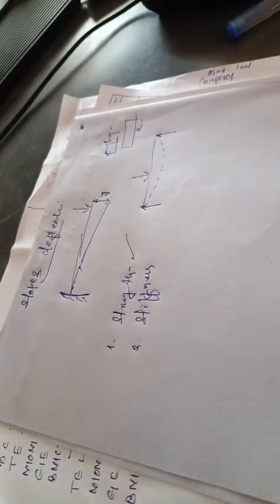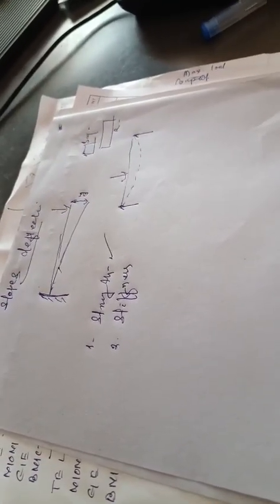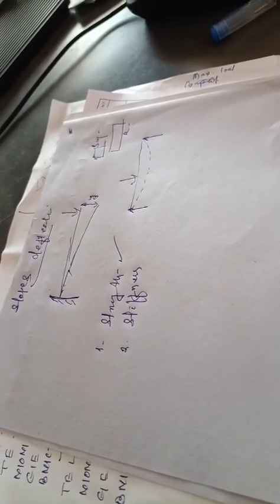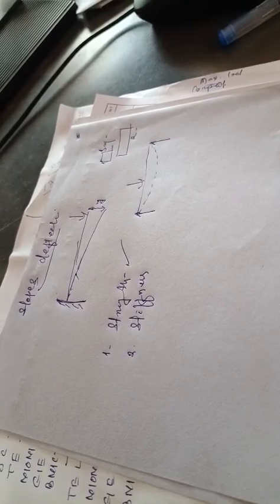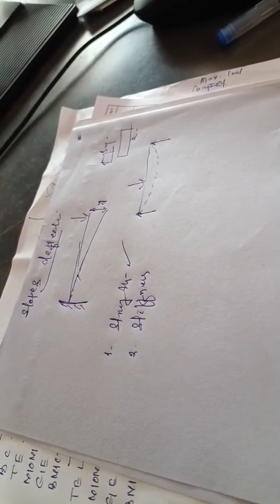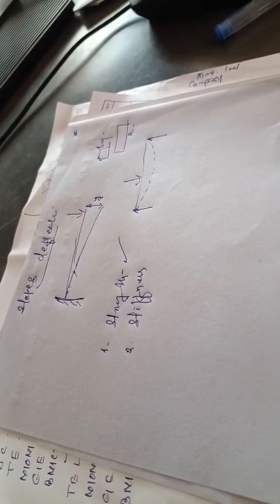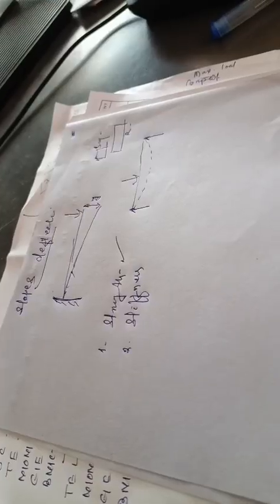As per the strength criterion, the beam should be strong enough to resist the bending moment or shear force. Or in other words, the beam should be strong enough to resist the bending stress and the shear stresses.